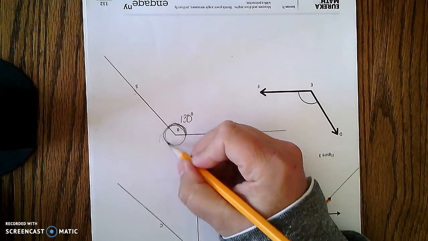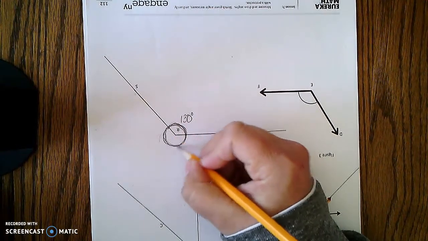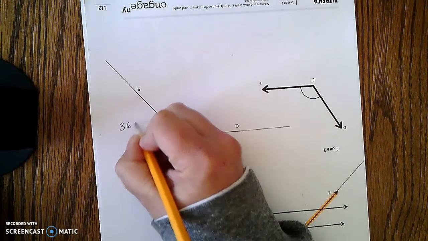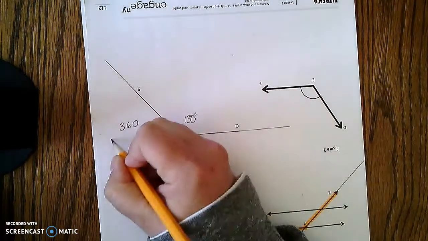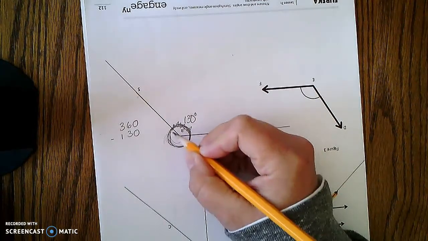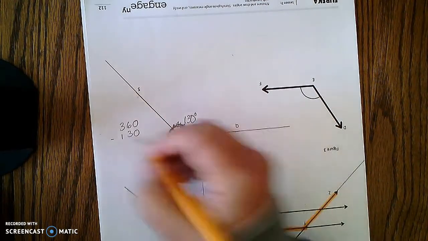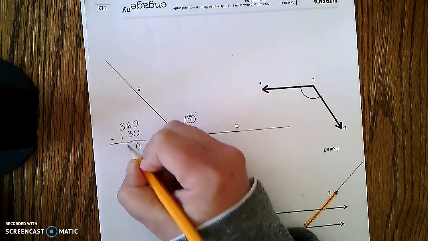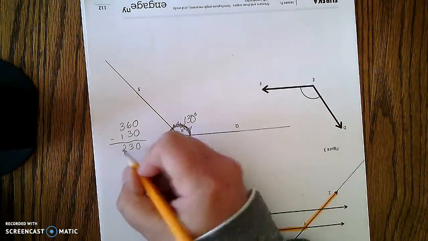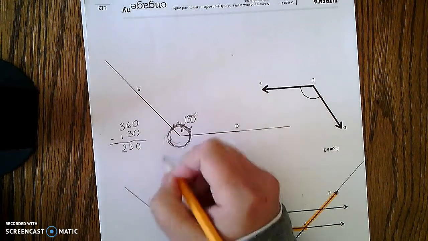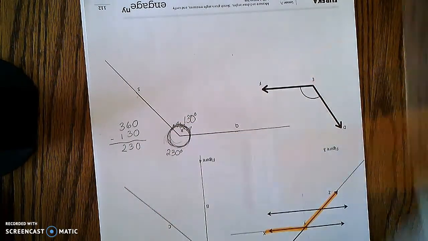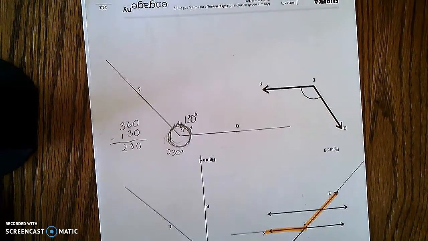If I want to find out what this section here is, I know that a complete circle is 360 degrees. So if I take out what is on the other side, I'm going to have what's left over, and that will be the measurement of my angle, my reflex angle. So my reflex angle is 230 degrees. Hopefully that made some sense. I will try to find a video to post.